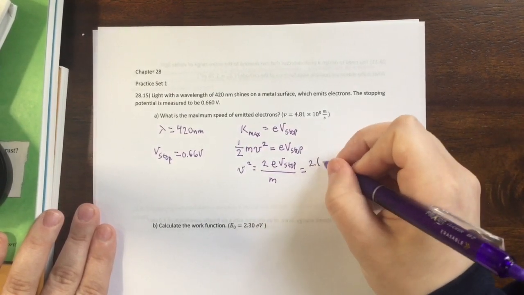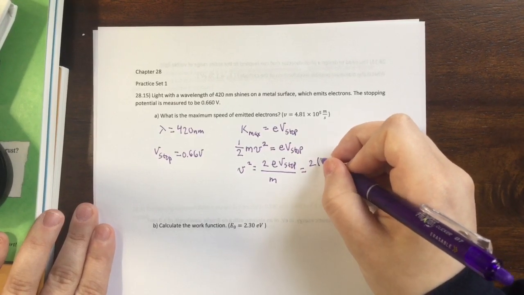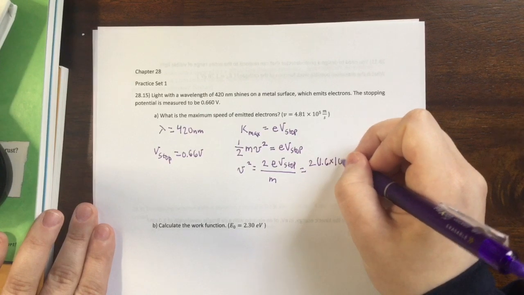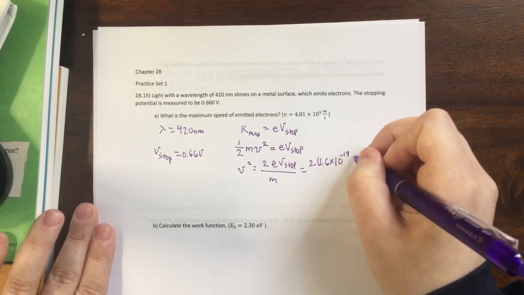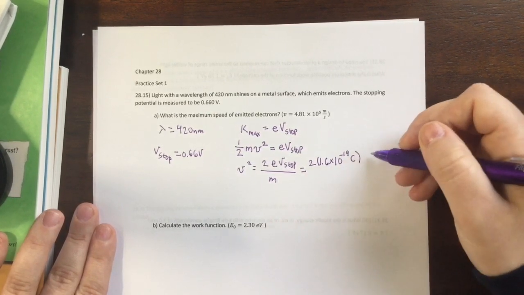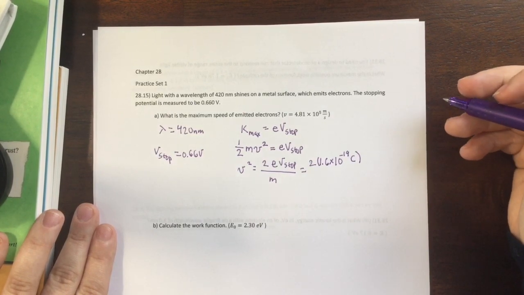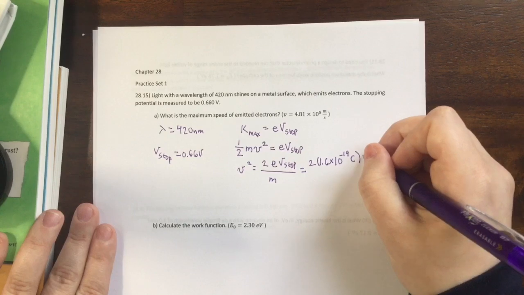That equals 2 times E, the charge of an electron. So 2 times 1.6 times 10 to the minus 19 coulombs. That's one you should know, and it's just the magnitude of that charge, not the sign.